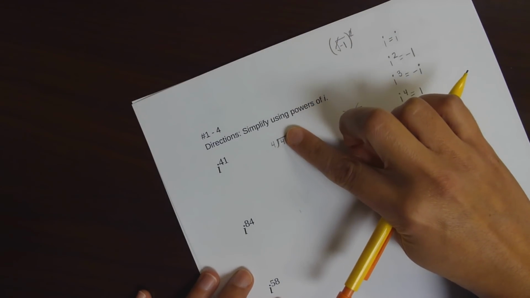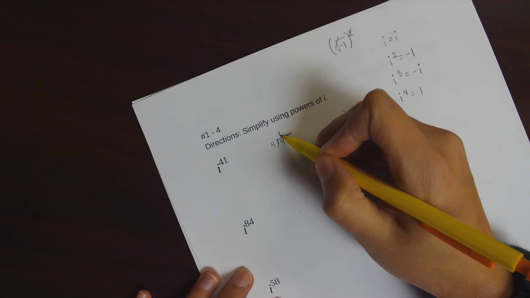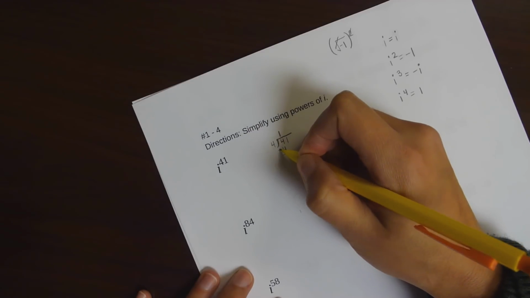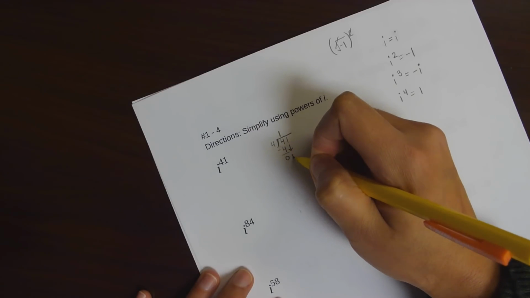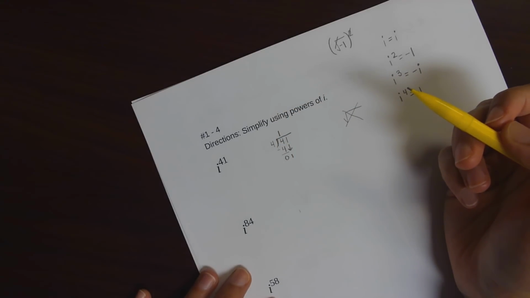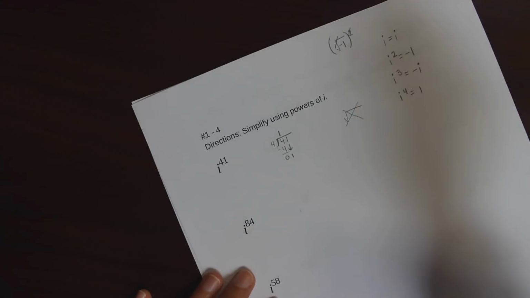So you look at the first number, 4 goes into 4 once. 4 times 1 is 4, so I write that underneath. And then subtract, 4 minus 4 is 0, bring down the 1. 4 does not go into 1, so 1 would be our remainder. So when we have a remainder of 1, that's the same as our exponent, I to the first.